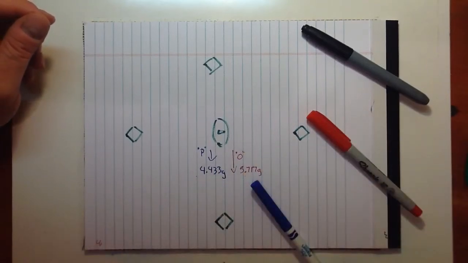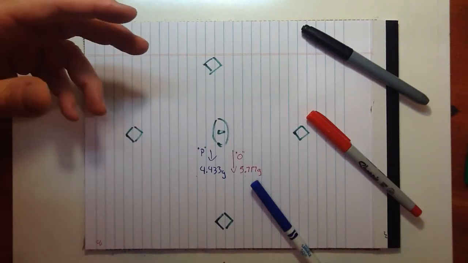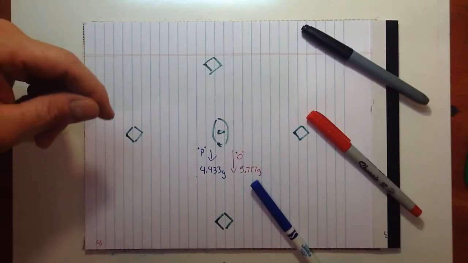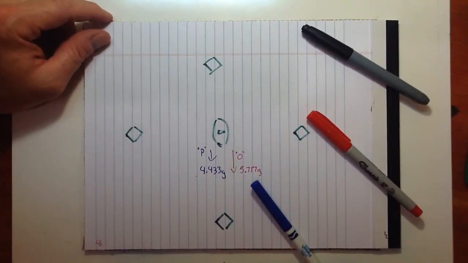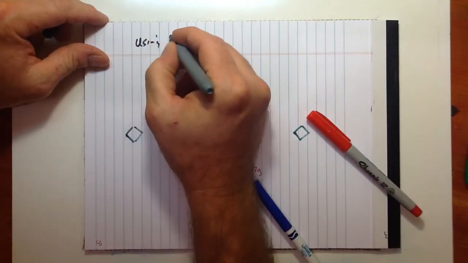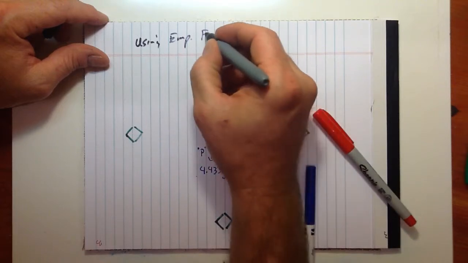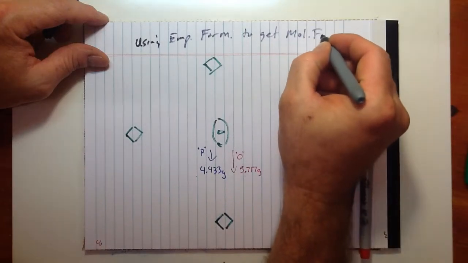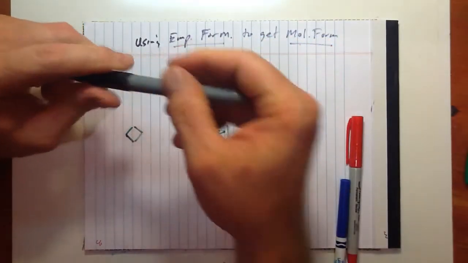Alright, I had promised a video sort of tying together empirical formula to get to molecular formula using baseball. So again, this is a problem where we start with some information that gets us to the empirical formula, and then we use that to get to molecular formula. So the title of this should be, again, using empirical formula to get molecular formula. How we can do those types of problems.